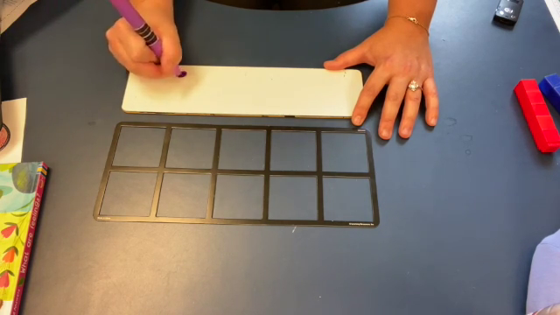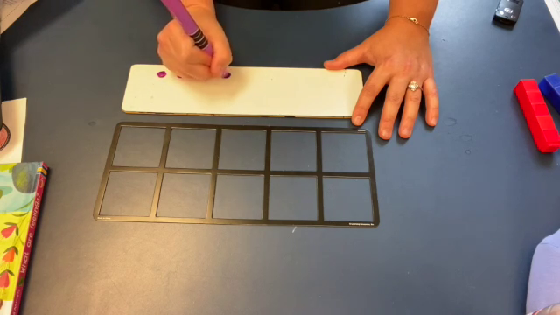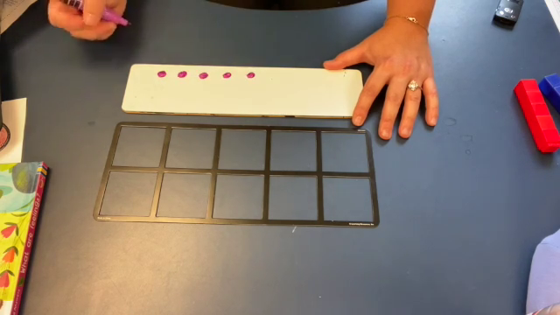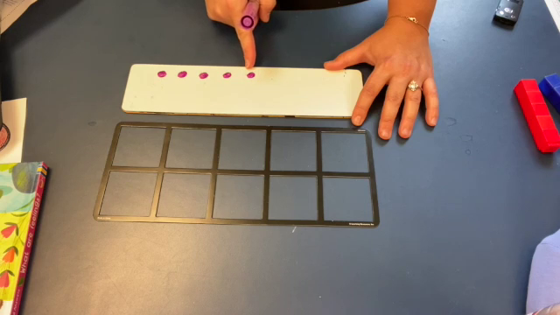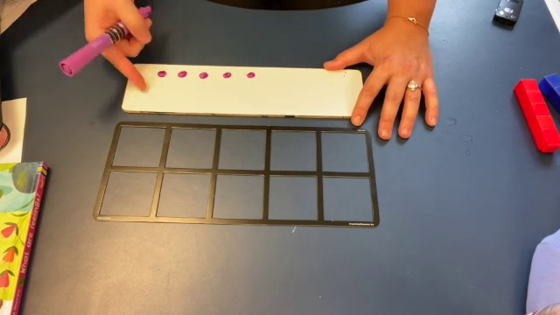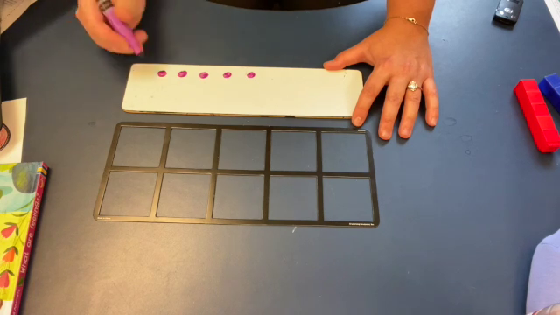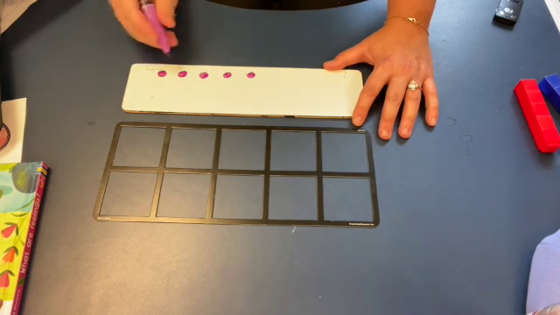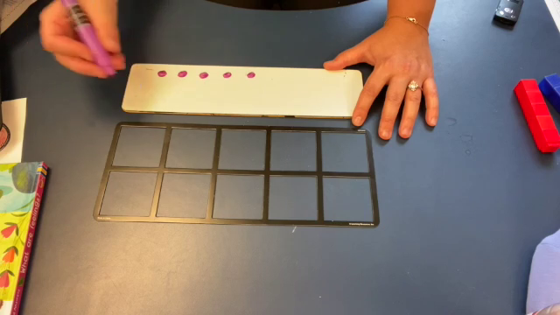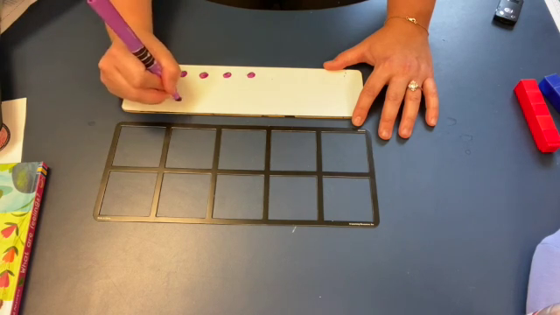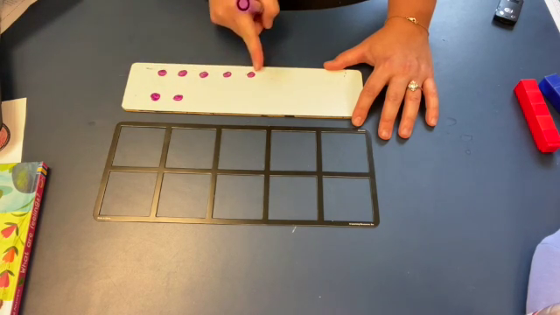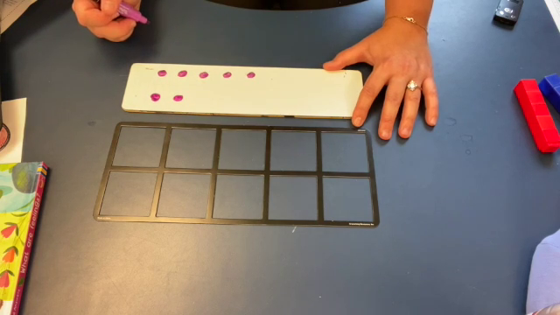So remember, how many go on the top? 5, very good. And to make 7, how many more am I going to need? Go ahead and draw me 7. So we have 5, 6, 7. 5, 2 more makes 7. All right, we have 7 dots.